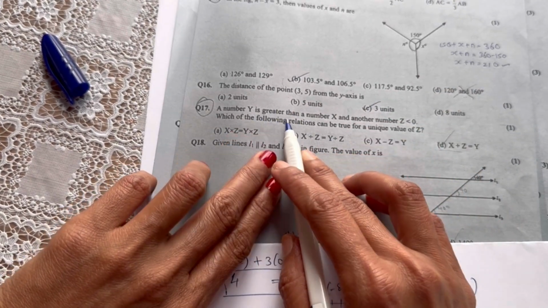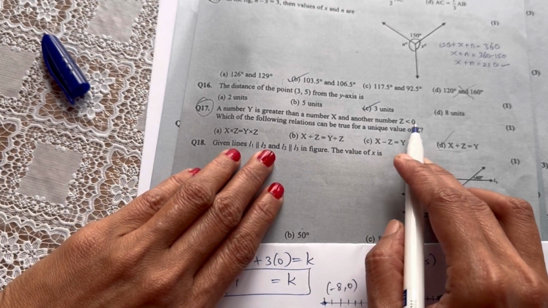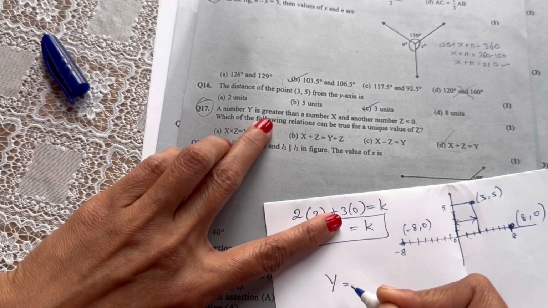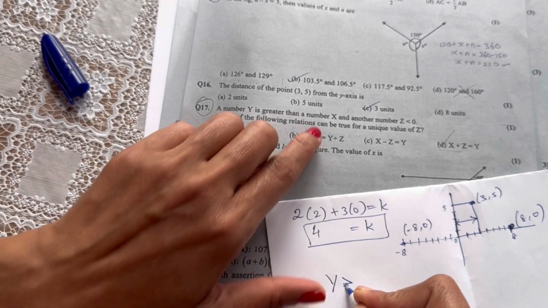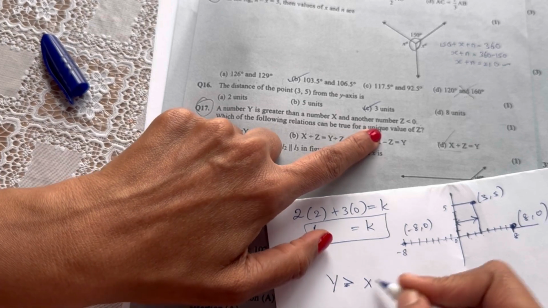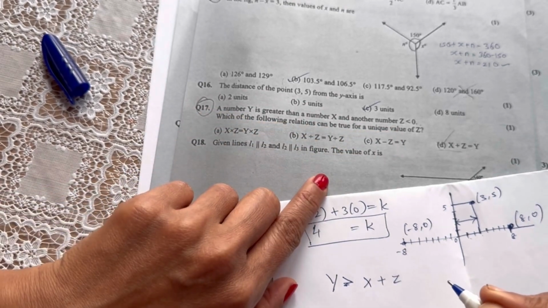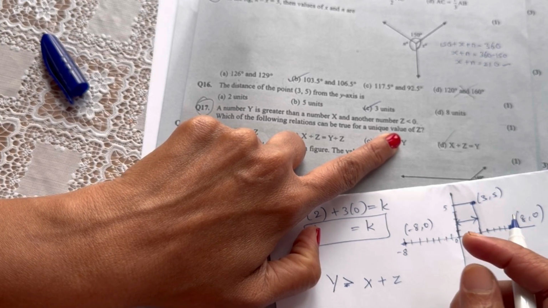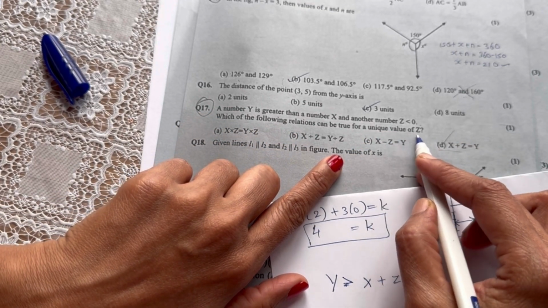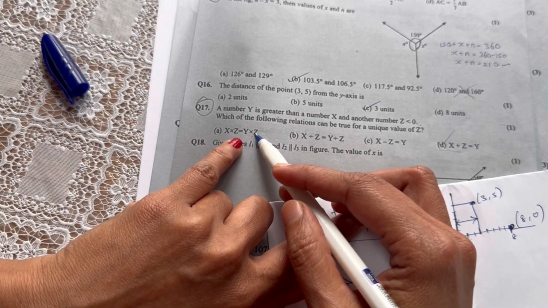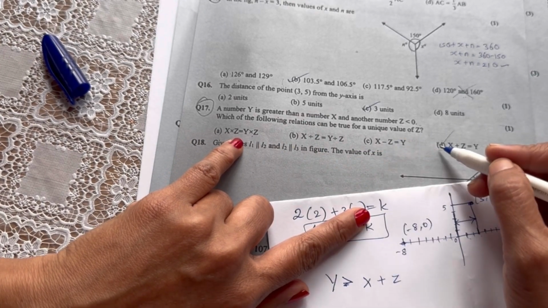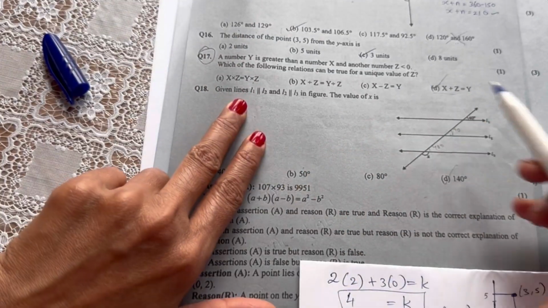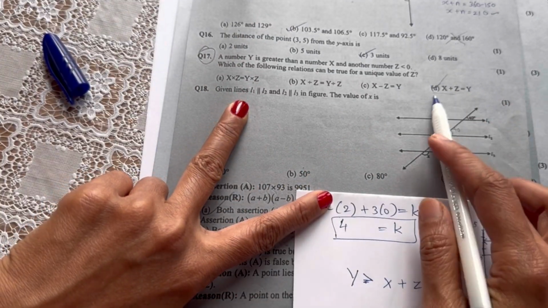A number y is greater than a number x and another number z is less than 0. So y is greater than number x and another number z. Which of the following relations can be true? For the unique value of z. Yes, they didn't ask us to multiply. So option D: y is equal to x plus z.